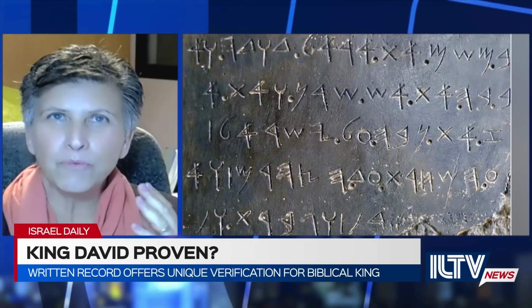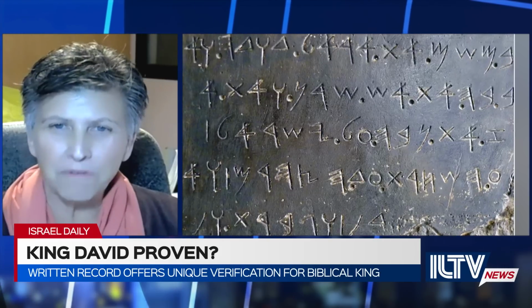Can you tell us first about the Moabite stone and what it refers to in regards to King David? Well, in archaeology, we only have two references, two pieces of evidence of the existence of King David.